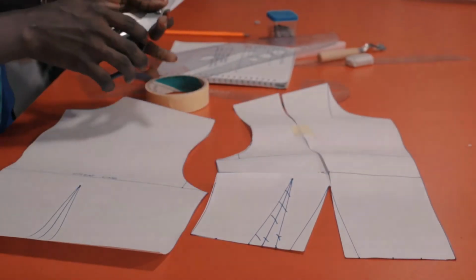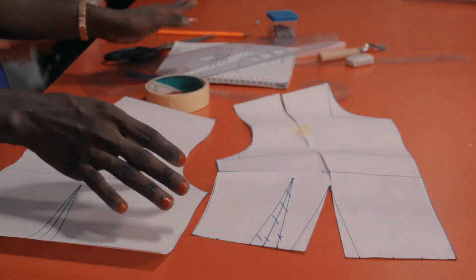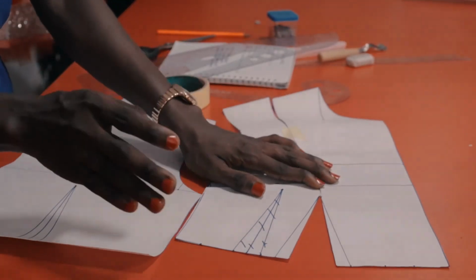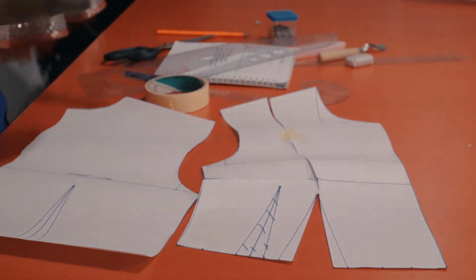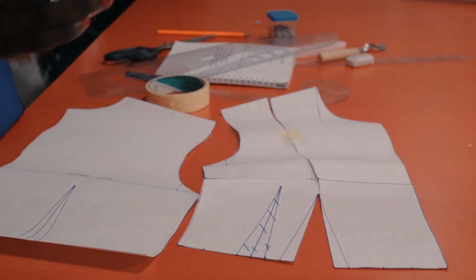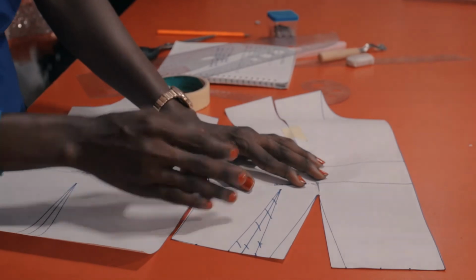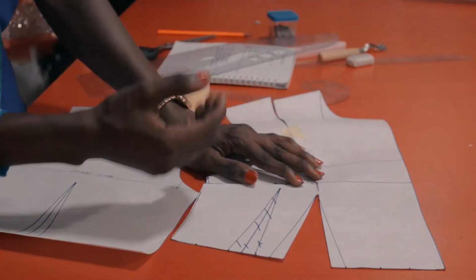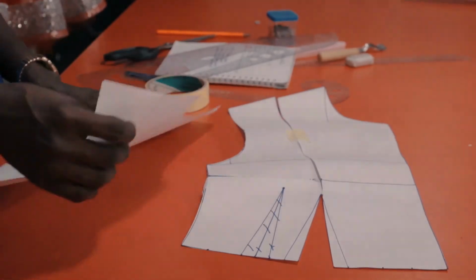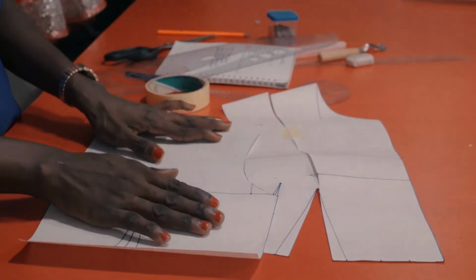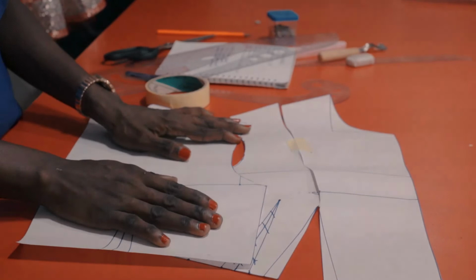I'll be attaching a picture of a dart manipulation chart. The different parts where we can have our darts, and the names of those darts. So you see the different parts you can fix in your darts. You can open, you can close, and all that. So now we have come to the end of the drafting for the half scale bodice.